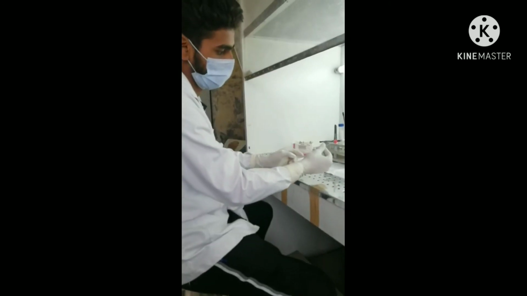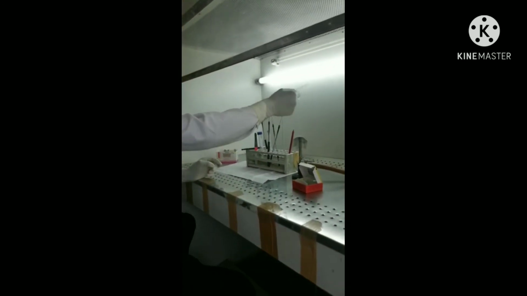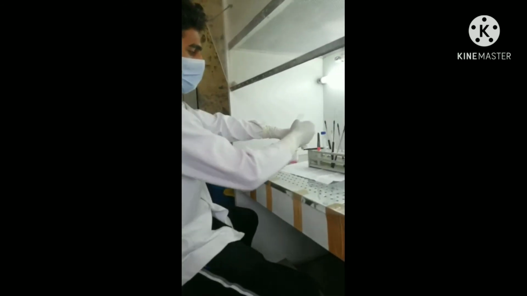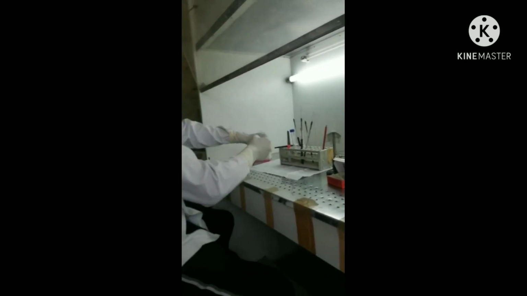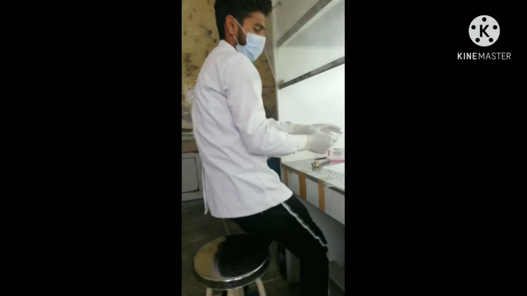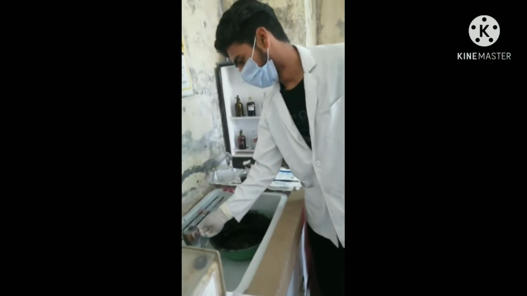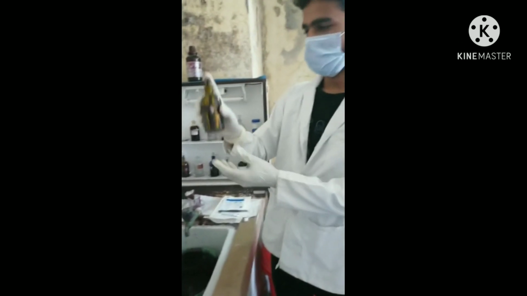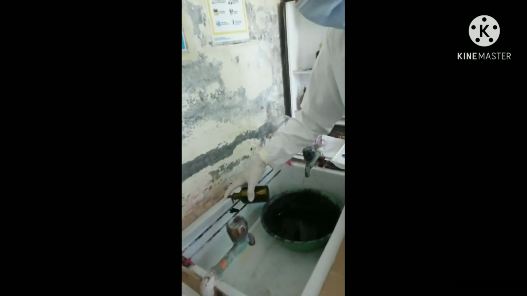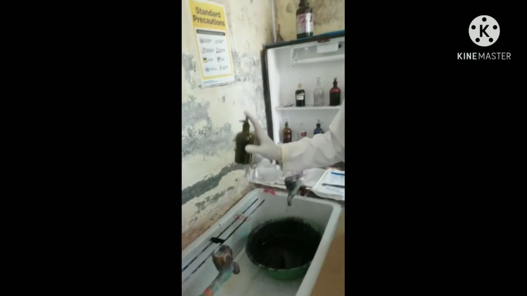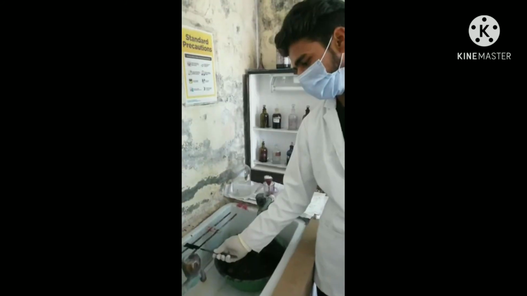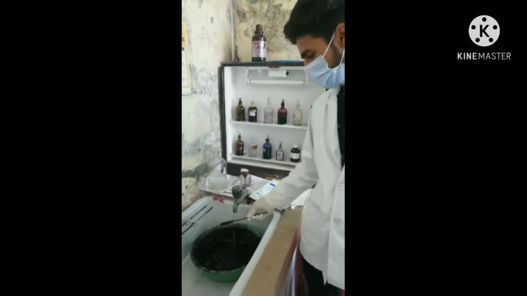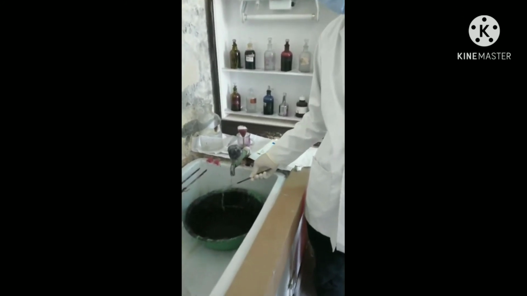After 10 to 15 minutes, fix the dry smear by passing the slide 3 to 4 times quickly through the flame with the smear side facing up. The smear is said to be fixed when it is just tolerable on the dorsum of the hand. Now place the slide on the staining glass rods and take crystal violet. Cover the smear with crystal violet and leave for 1 minute. After 1 minute, wash the glass slide with running tap water.